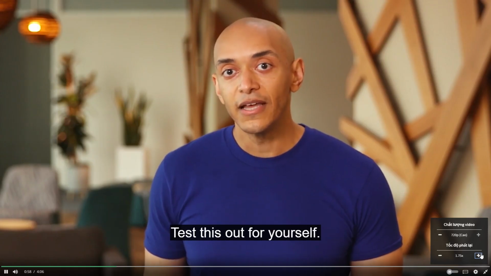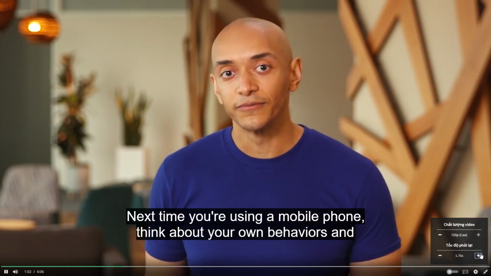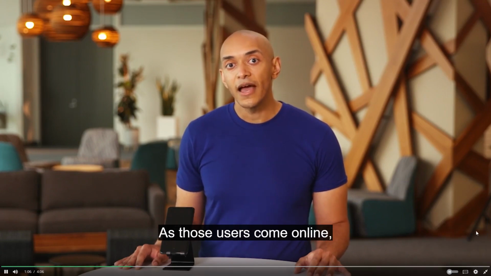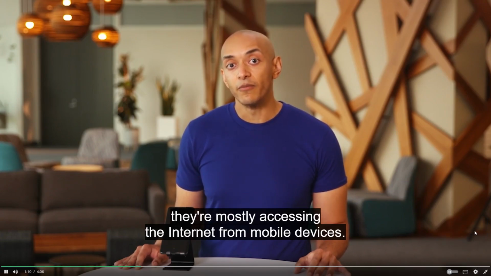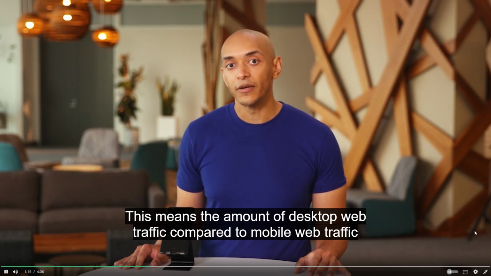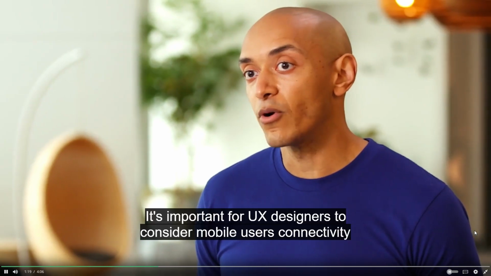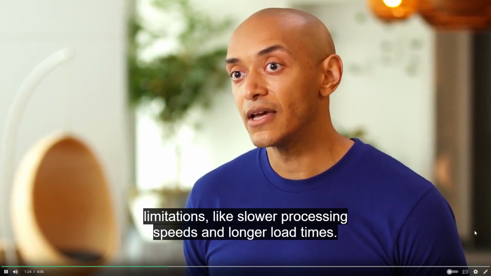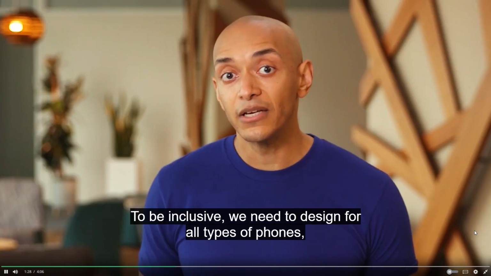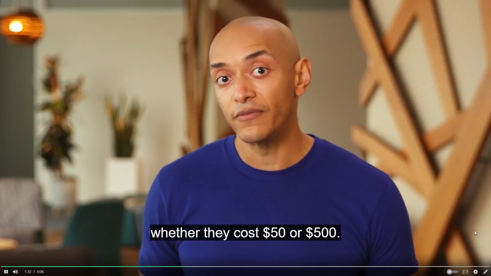Test this out for yourself. Next time you're using a mobile phone, think about your own behaviors. And remember the next billion users we discussed earlier? As those users come online, they're mostly accessing the internet from mobile devices. This means the amount of desktop web traffic compared to mobile web traffic will continue to shift. It's important for UX designers to consider mobile users' connectivity limitations, like slower processing speeds and longer load times. To be inclusive, we need to design for all types of phones, whether they cost $50 or $500.